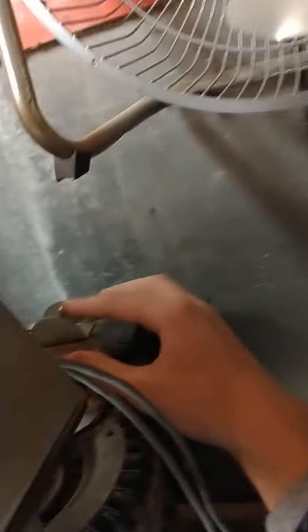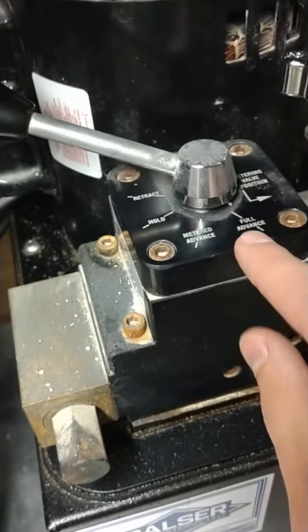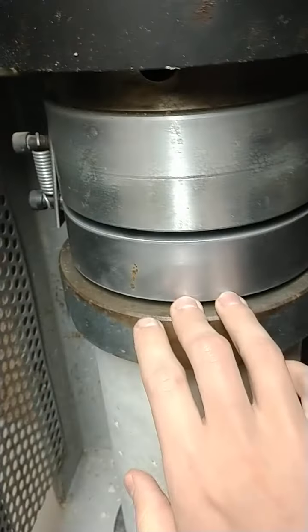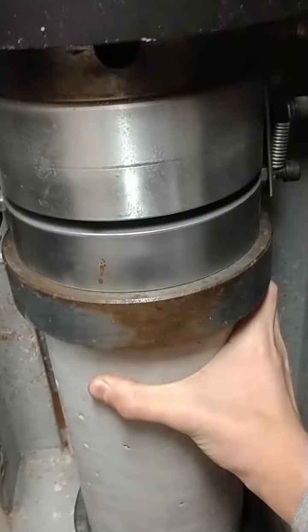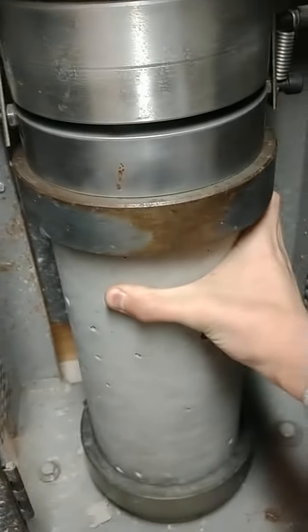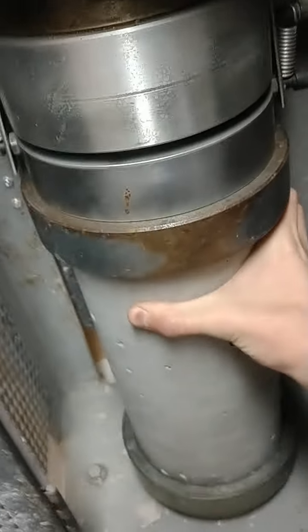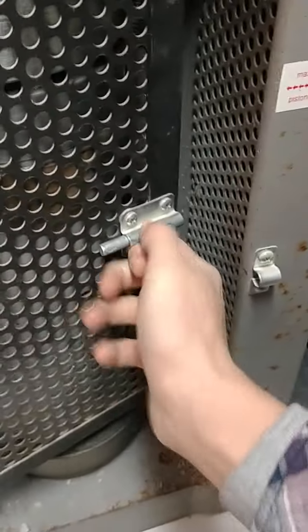Now you want to turn it on. And now what you'll need to do is put it to full advance so that the gap is no longer there. And then you want to move it to hold if you think the cylinder cannot be moved. So it's pretty snug. So close the door.